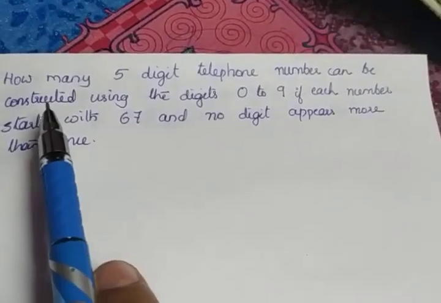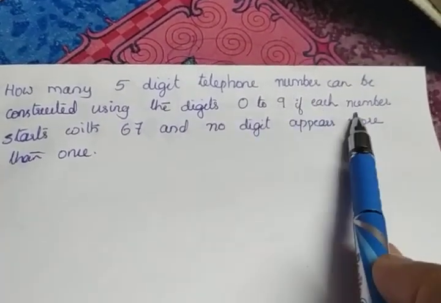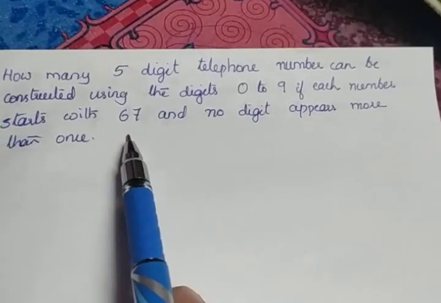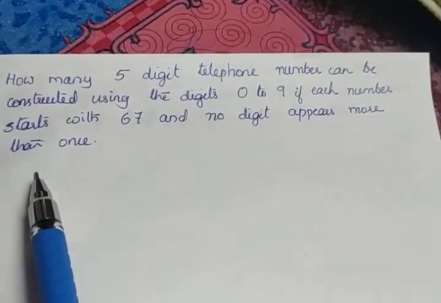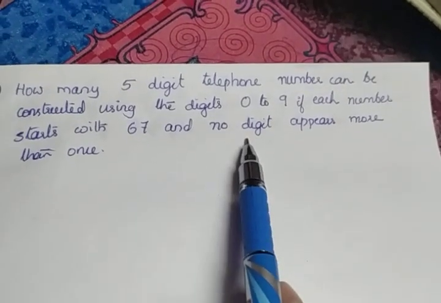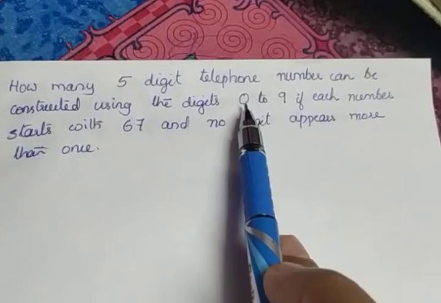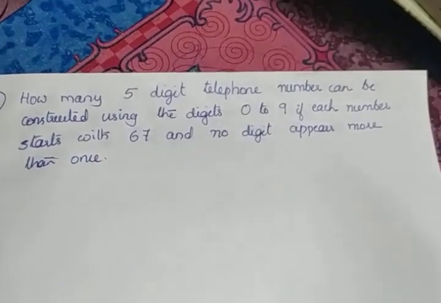So the fourth question: how many 5-digit telephone numbers can be constructed using the digits 0 to 9 if each number starts with 67 and no digit appears more than once? So no repetition is there. It's a 5-digit telephone number. It must start with 67 and the digits we can use are 0 to 9.